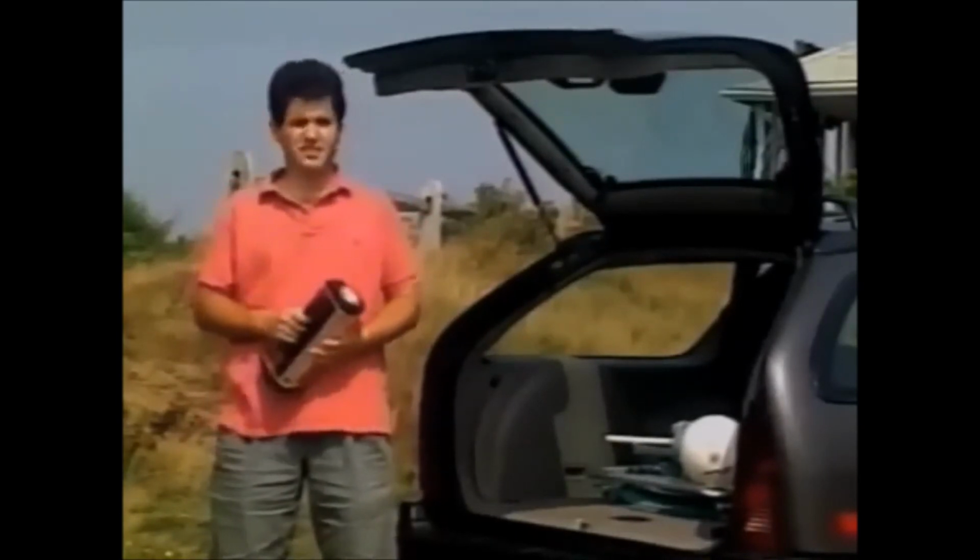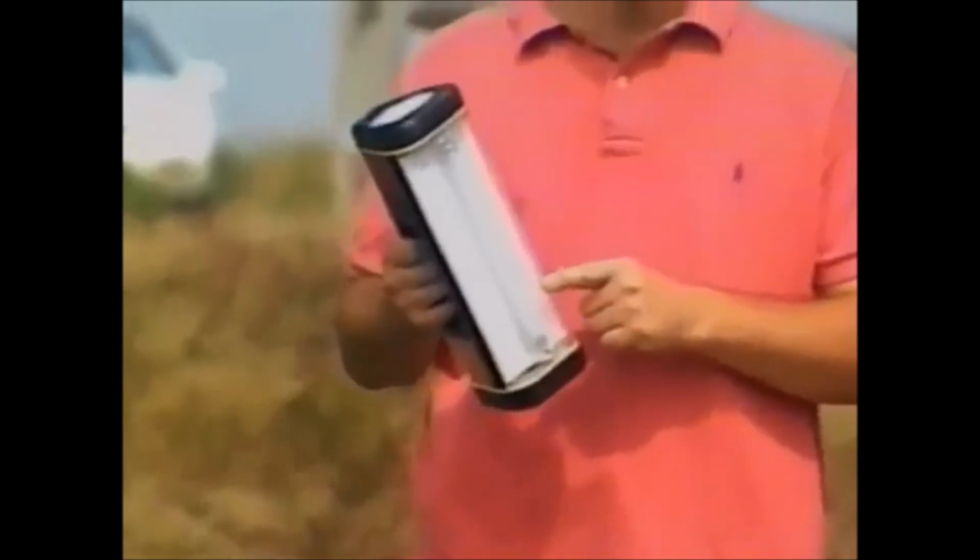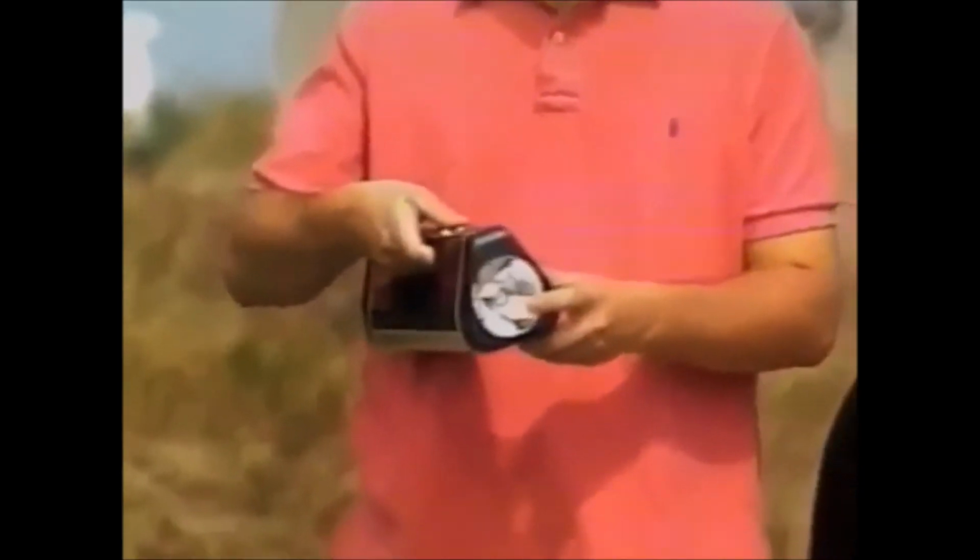This light contains everything I need if I get stuck on the side of the road. I can use this part here if I have to change a tire, this part if I need a flashlight, and this section here flashes to alert other drivers.